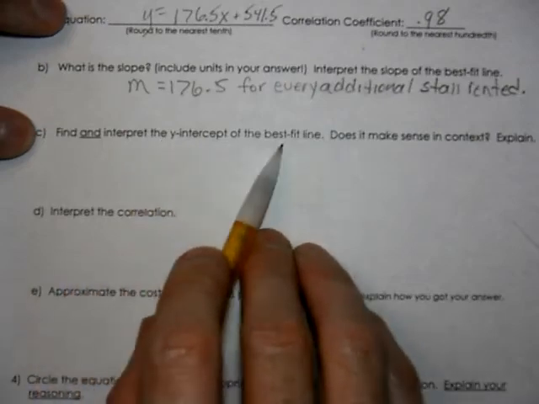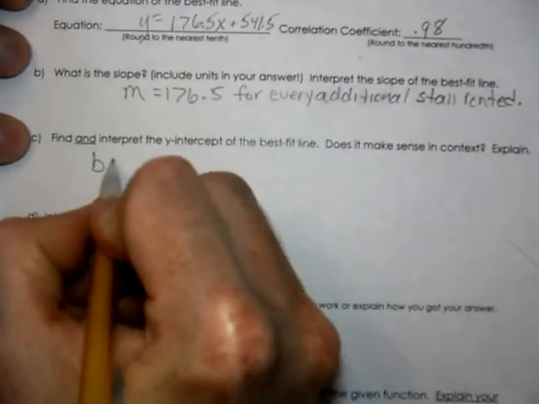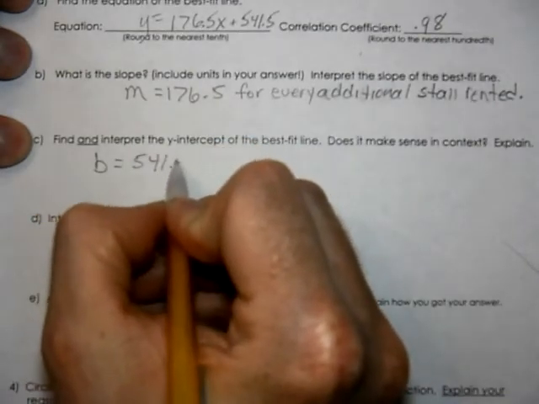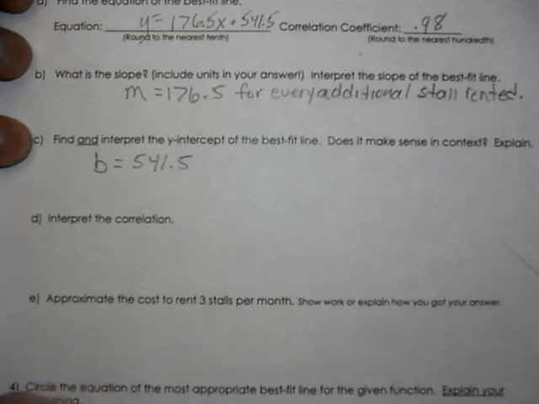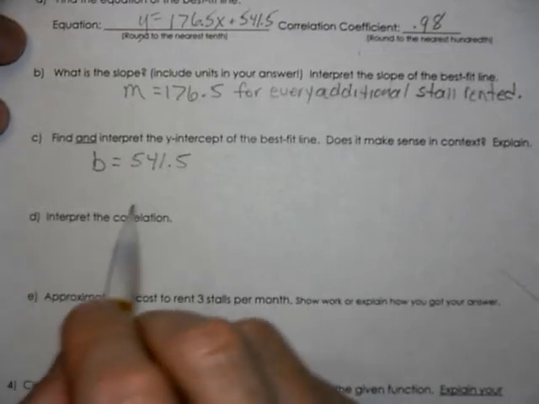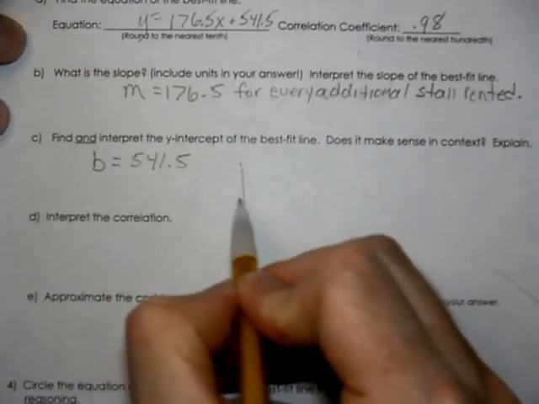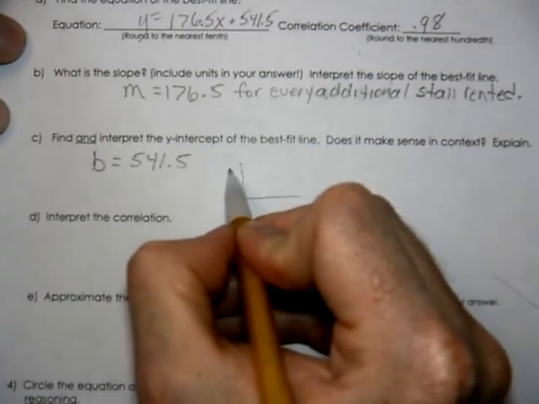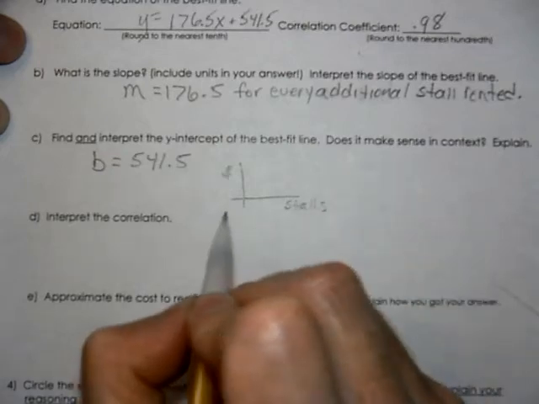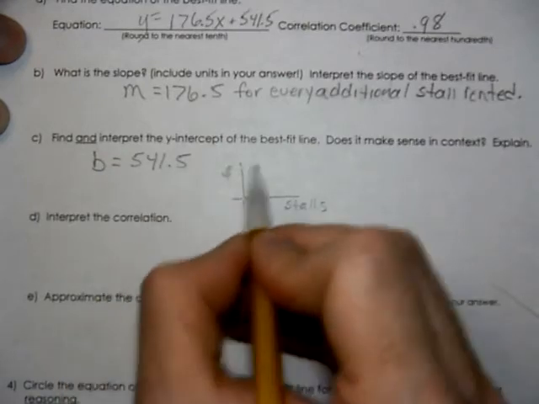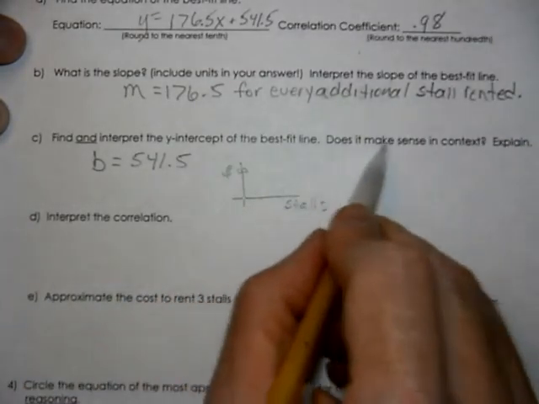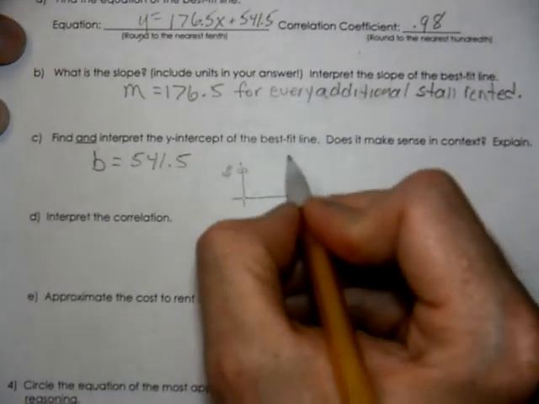Find and interpret the Y-intercept of the best fit line. The B value is your Y-intercept. You're looking at $541.50. Does that make sense? So the question is, if the Y value is the money, and this is the number of stalls, if you have 0 stalls, are you going to pay $500? No. So, does it make sense in this context?